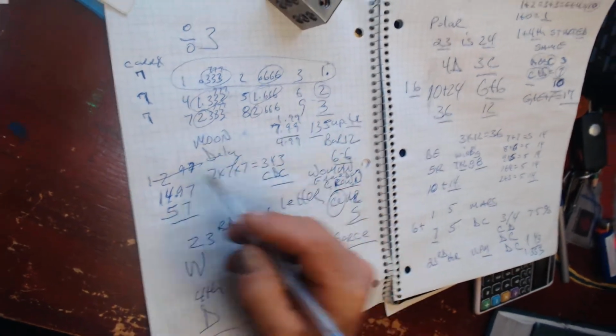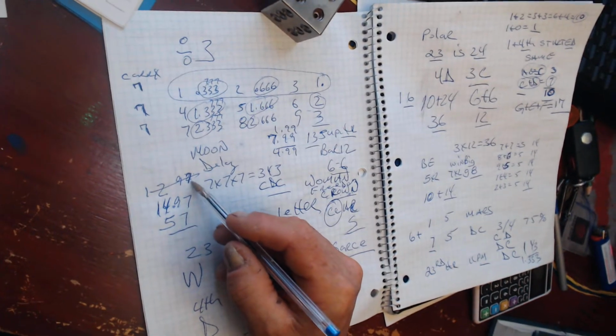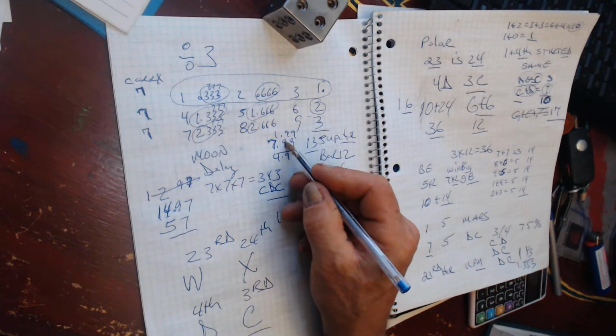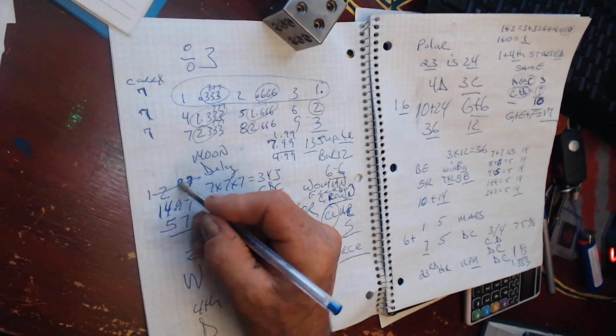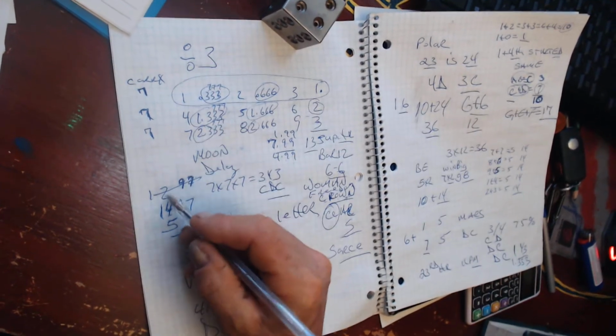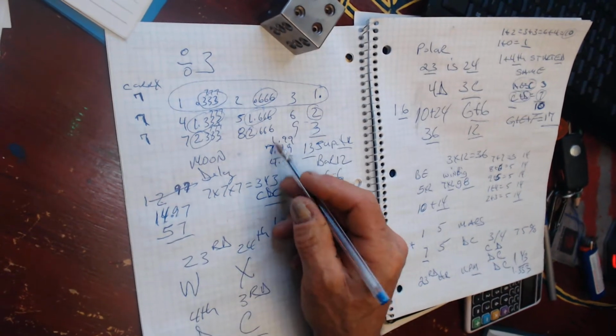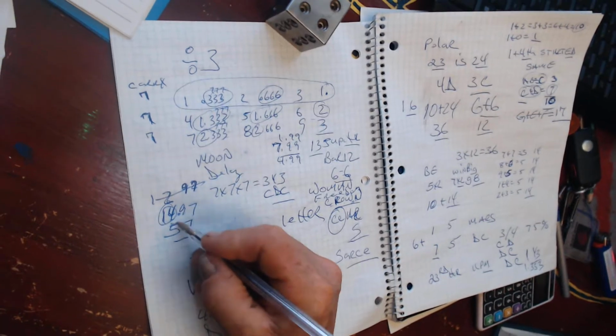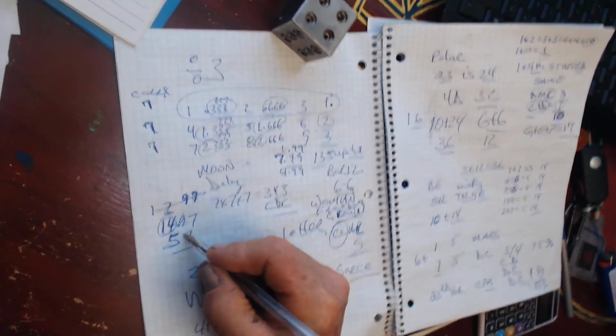9 plus 9 plus 9 is 27. Okay, so I marked the 7 over here. I put a 2 over here, and 999 is 27, and 2 is 29. Put the 9 over here, put the 2 over here. 4, 7, and 1 is 12. Plus the 2 over here equals 14. 1 and 4 is 5. 9 and 7 is 16. 1 and 6 is 7.